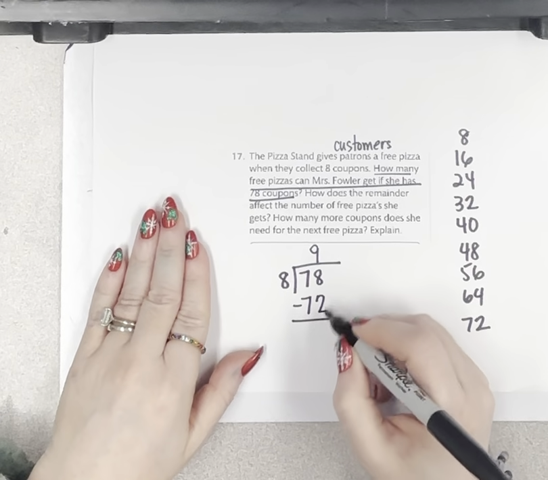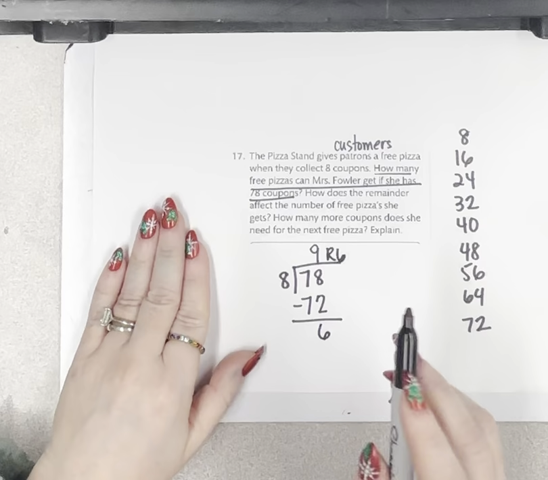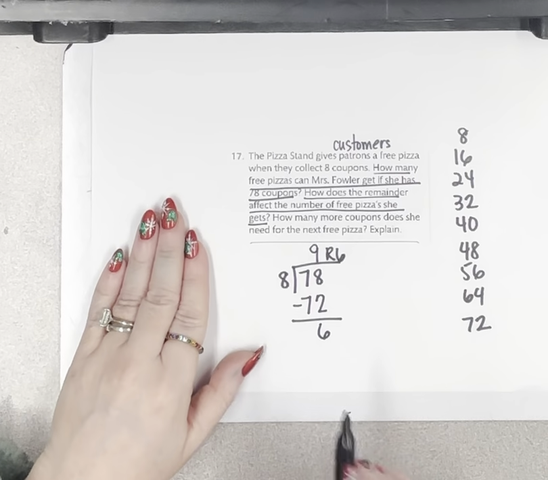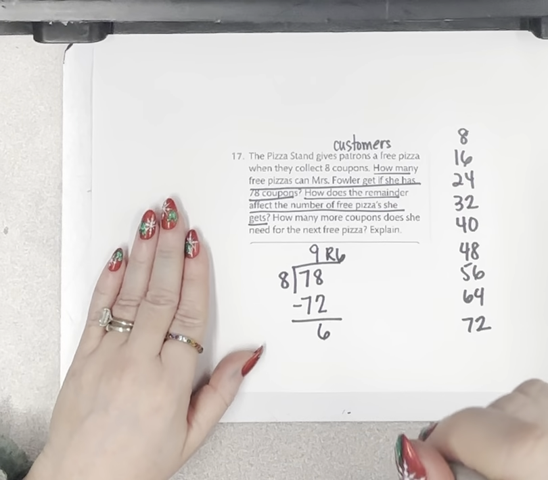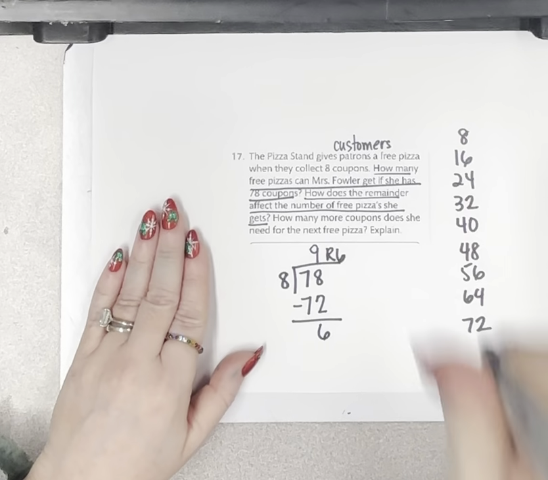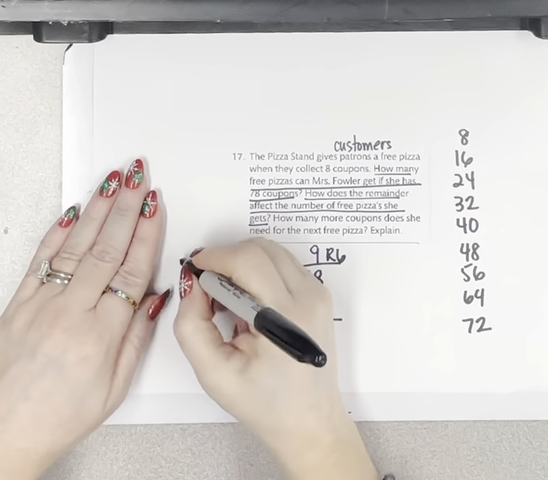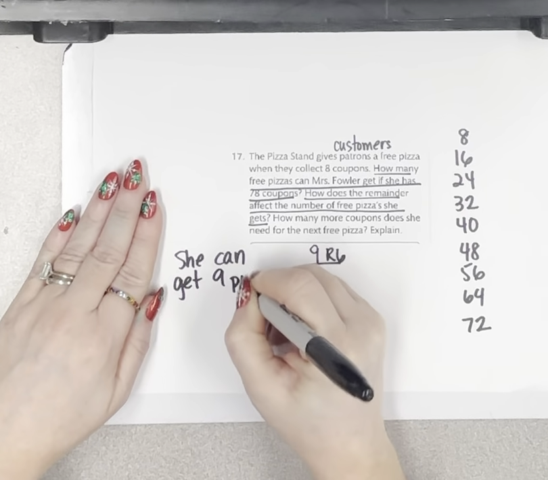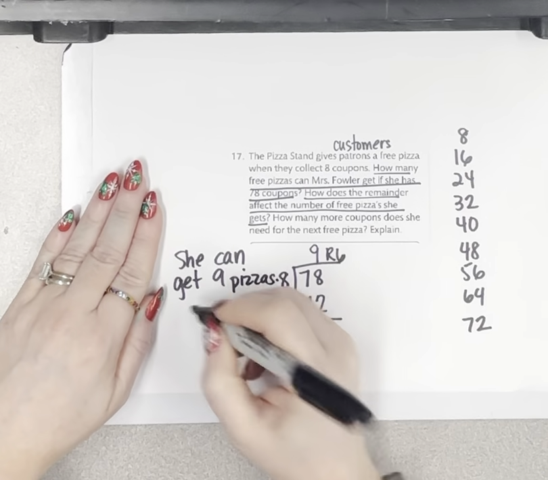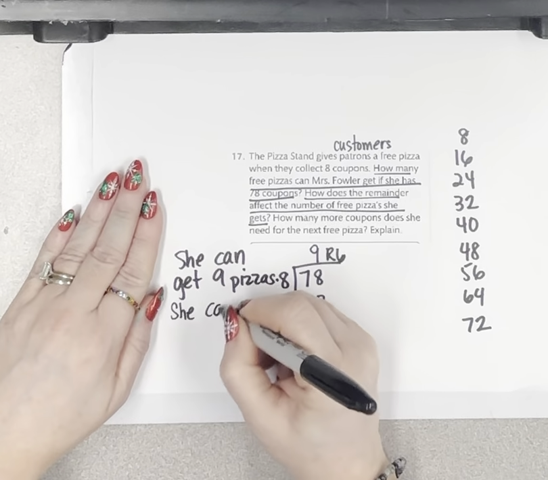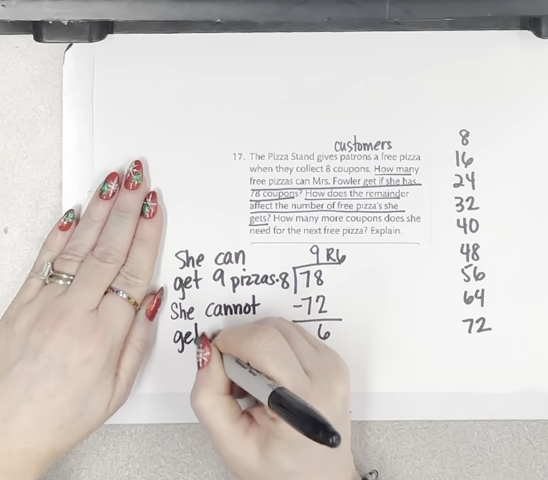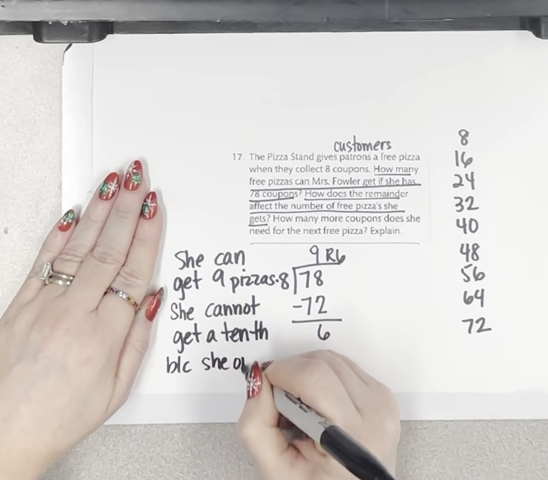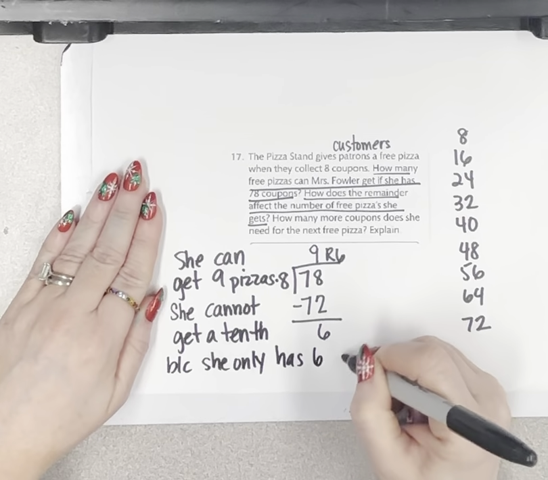Now, the remainder is going to be very important, because let's look at the second question. How does the remainder affect the number of free pizzas she gets? Well, she can get 9 pizzas, okay? She doesn't have enough for the 10th. So you can write that. She can get 9 pizzas. She cannot get a 10th because she only has 6 coupons.